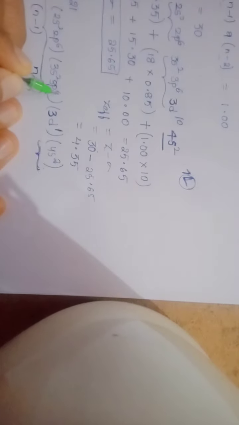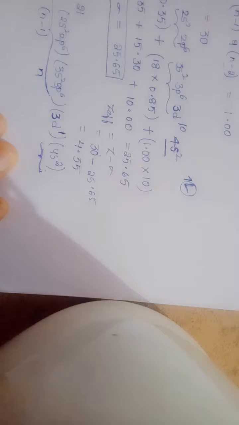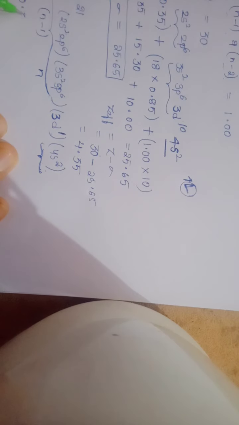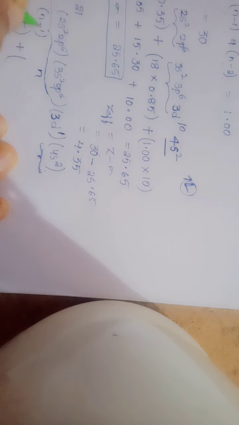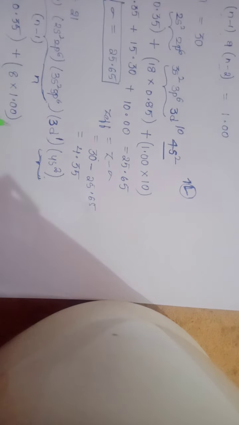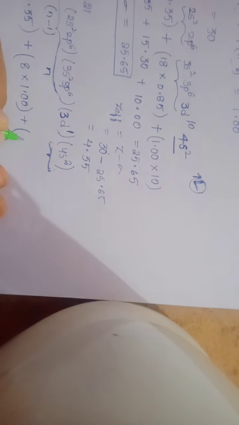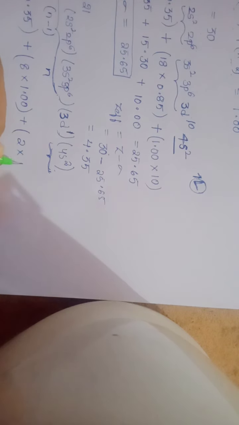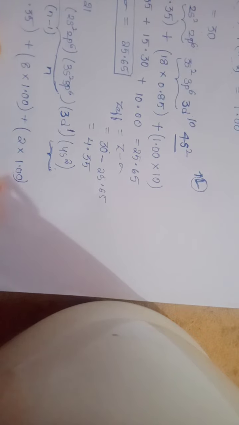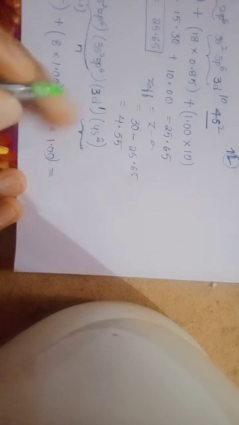So now this 3s2 and 3p6 containing 8 electrons contribute 8 into 0.35, plus these n-1 electrons, 8 electrons, contribute 8 into 1.00, plus 2 electrons contribute 1.00. Now calculate the sigma value and find Z effective.